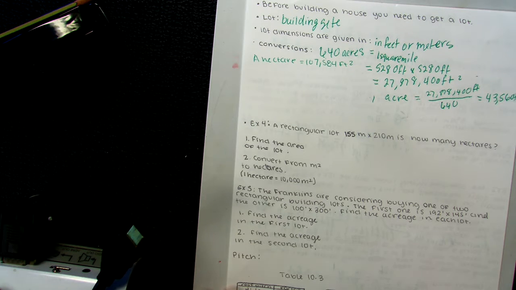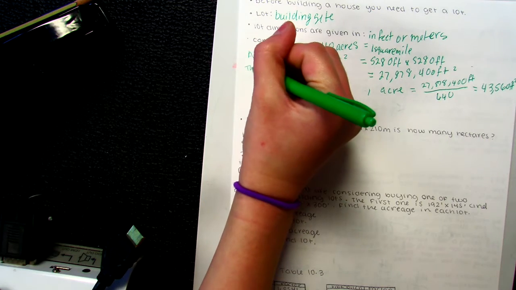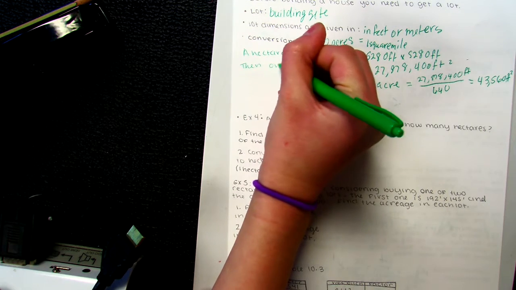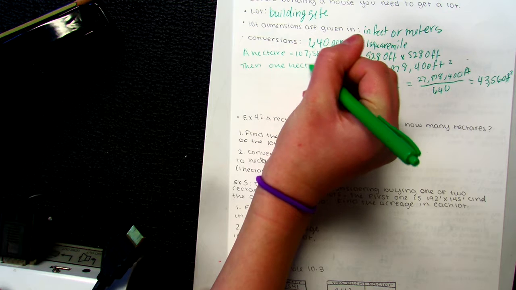Then 1 hectare equals 2.5 acres, and dividing by 2.5.